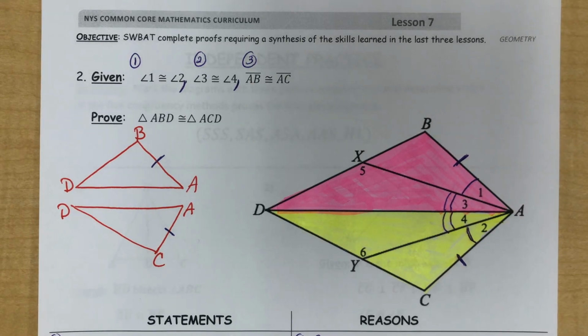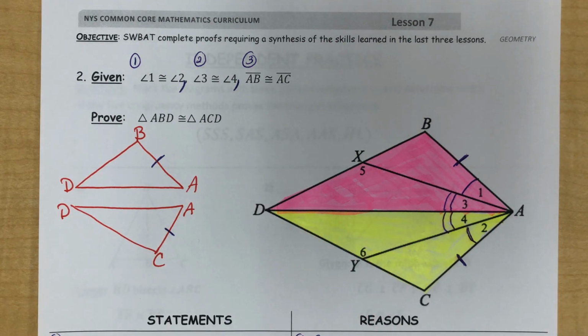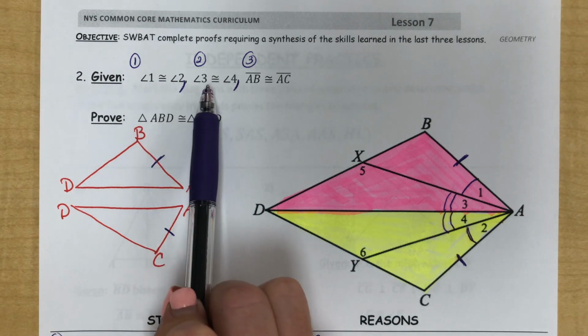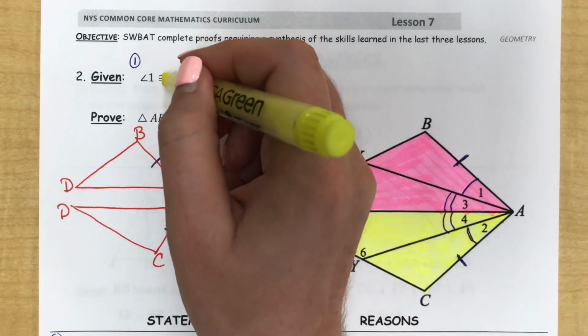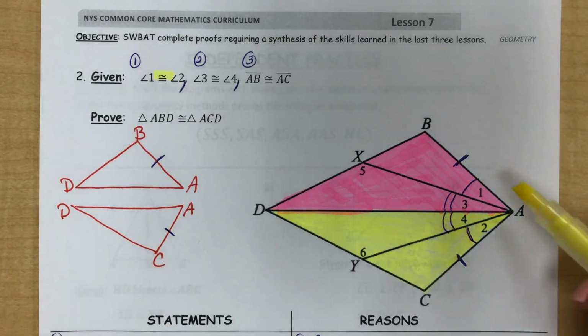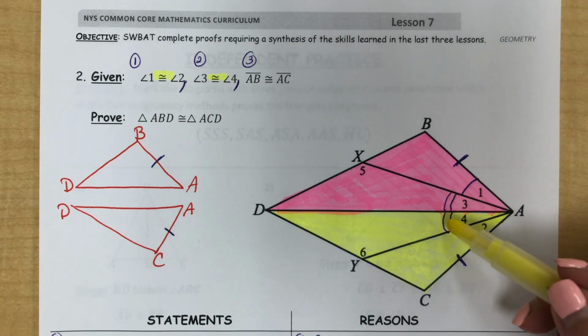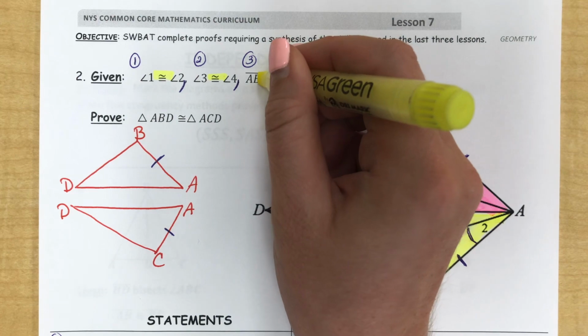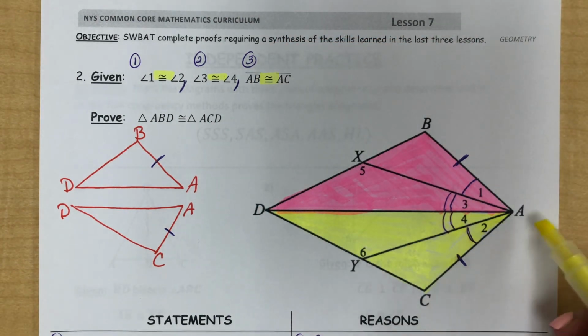All right, so as we look at number 2, this is what I would have done to start myself off here. I noticed that there were 3 givens, 1, 2, 3, so I numbered them. I know that the congruent symbol is being used on all. So I went ahead and I just marked that angle 1 is congruent to angle 2 with 1 and 1 swoop. I showed that angle 3 is congruent to angle 4 with 2 and 2. And then I also showed that line segment AB is congruent to line segment AC.